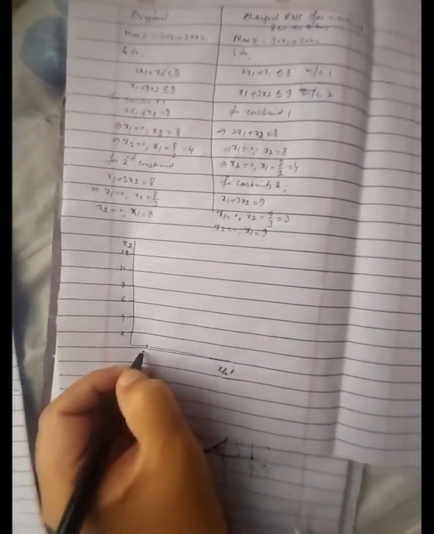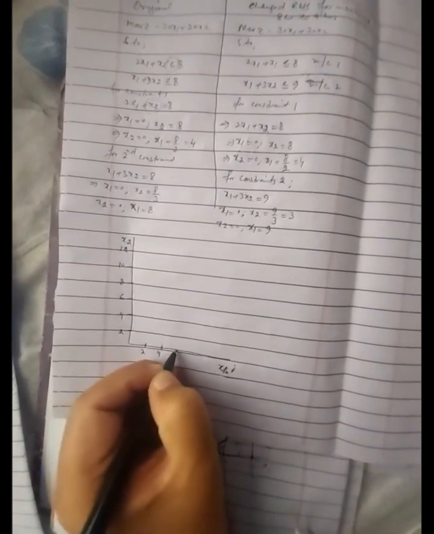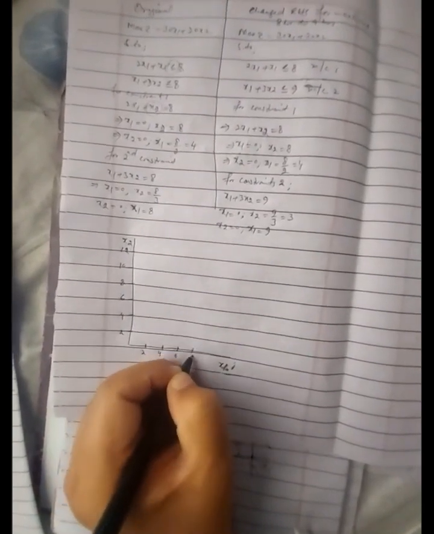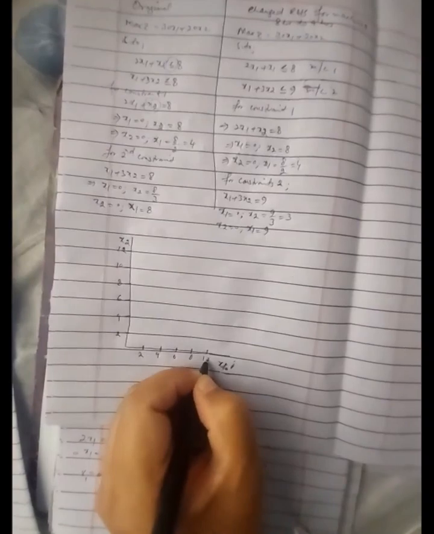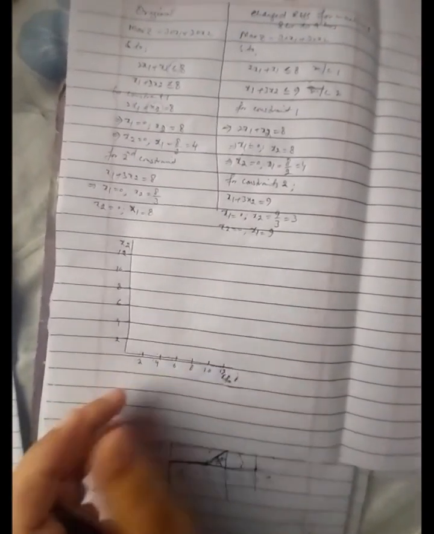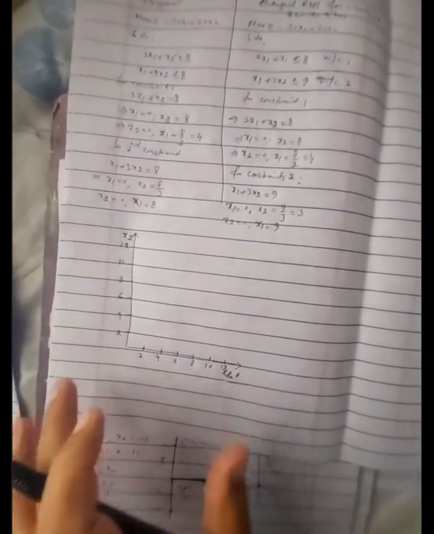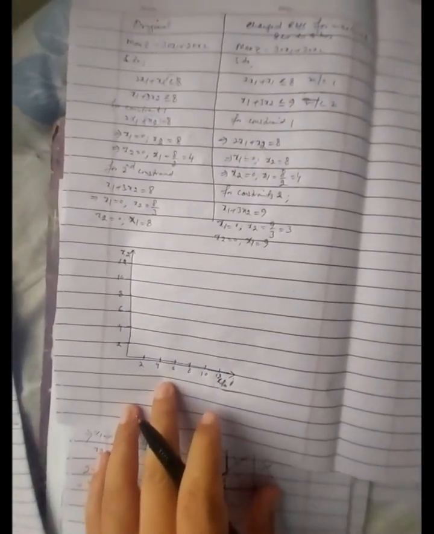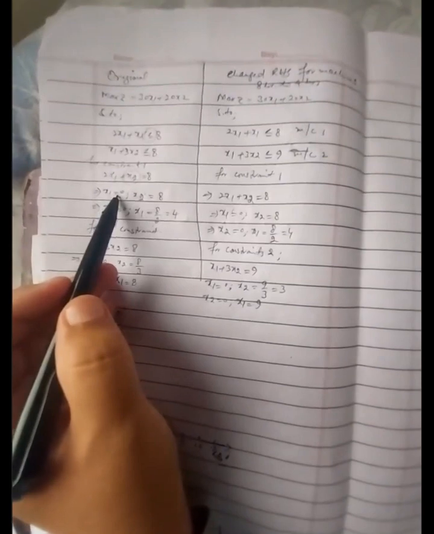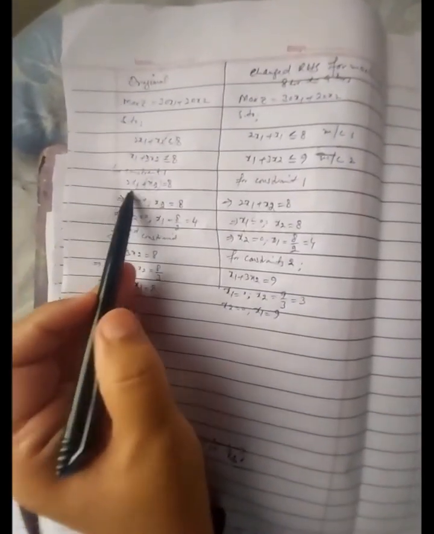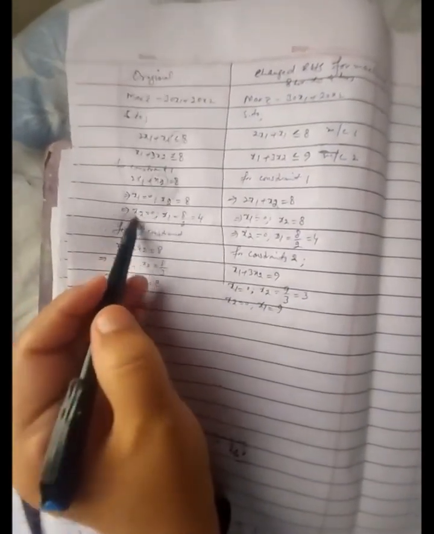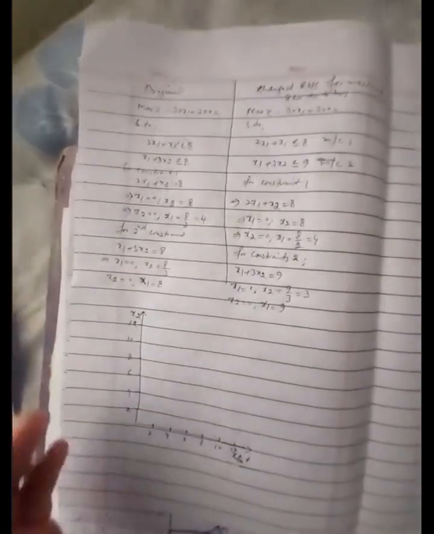Here it will be 2, 4, 6, 8, 10 and 12. Okay, so now the first points that we need to plot are 0 and 8, and 0 and 4.